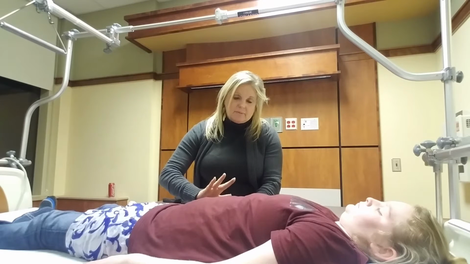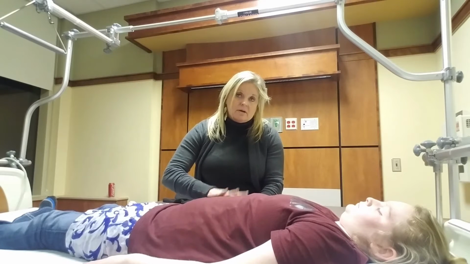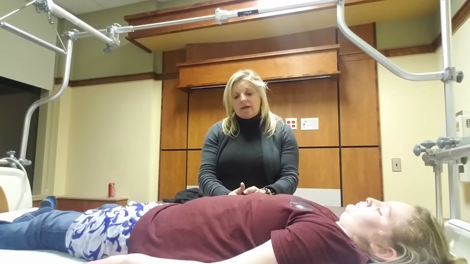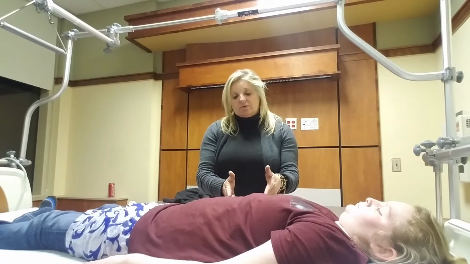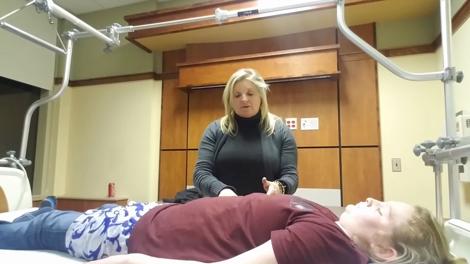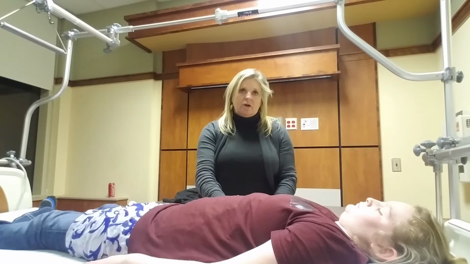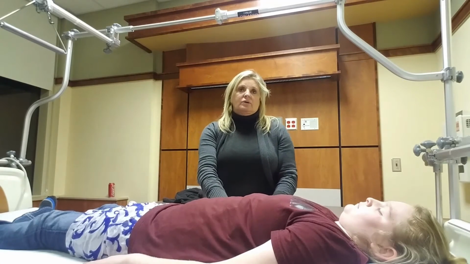This time we're going to go until we hear the dullness again, and we're going to mark that area. These two areas mark the superior and inferior borders of the liver, and we're going to measure this area. This area should measure between 6 and 12 centimeters, which would be a normal finding.